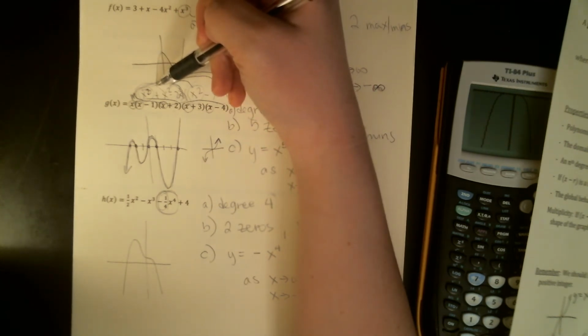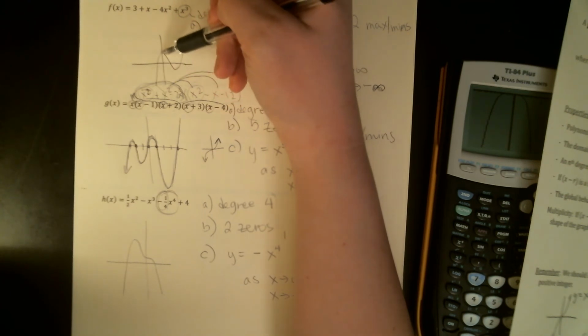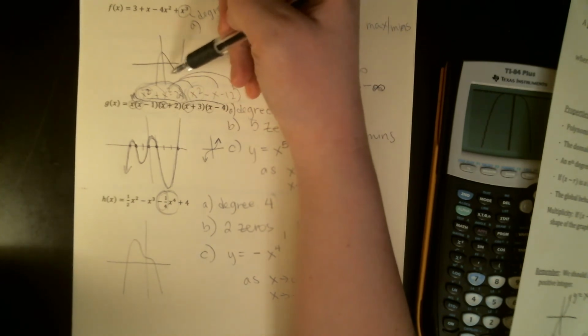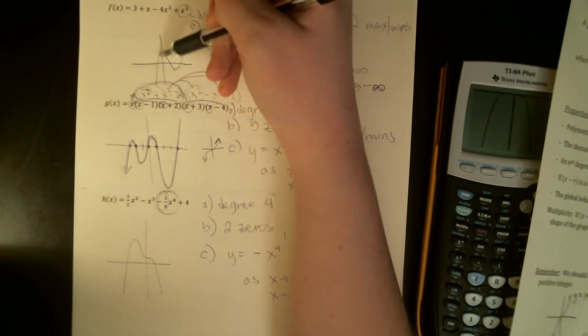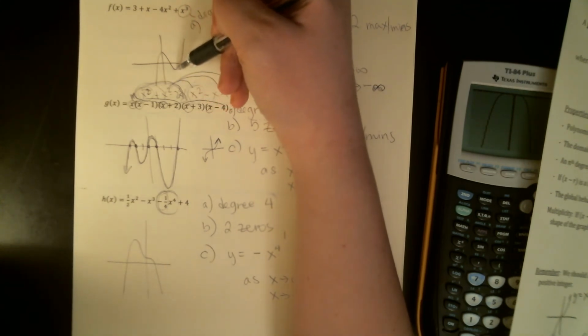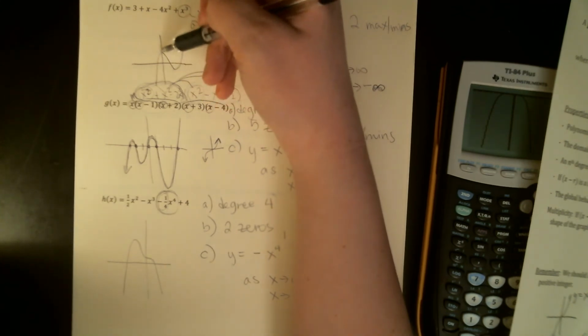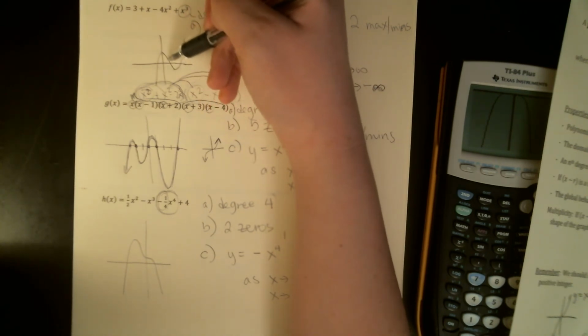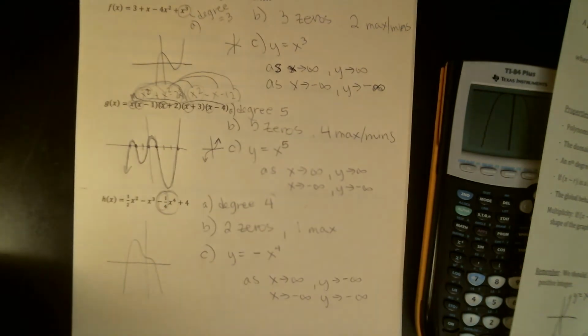Continuous means an easy way to think of it is you don't have to pick up your pencil to draw this thing. There are no asymptotes or holes or jumps or breaks in the graph. It's just one continuous piece. And smooth means there should never be a sharp corner. So even if it's really steep and your calculator makes it look like a sharp corner, they're always rounded off. So smooth and continuous.